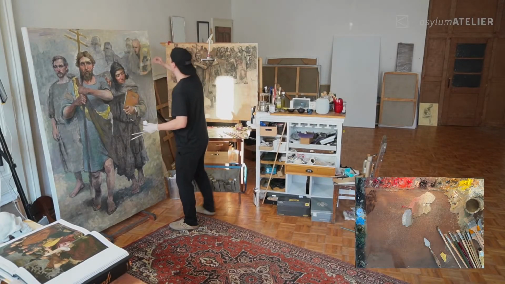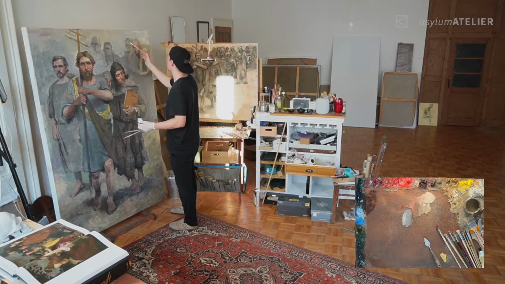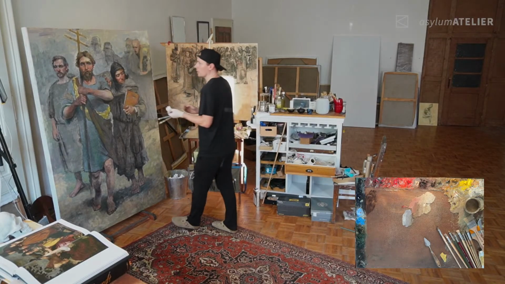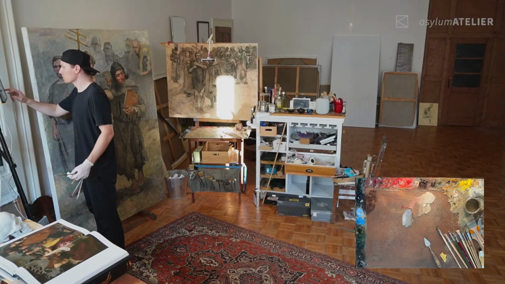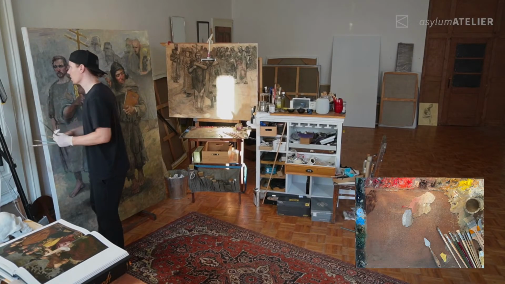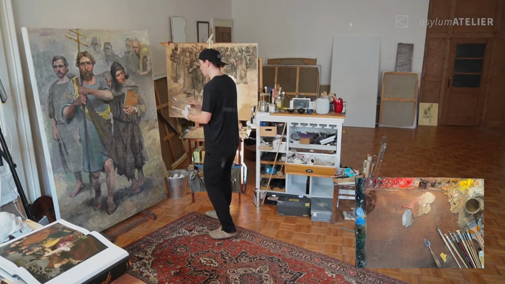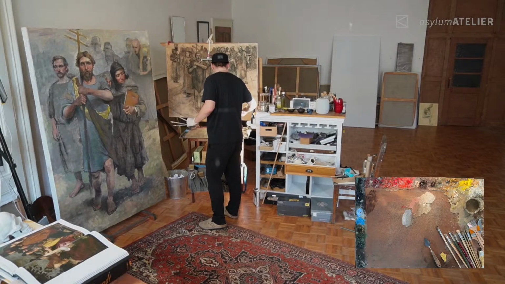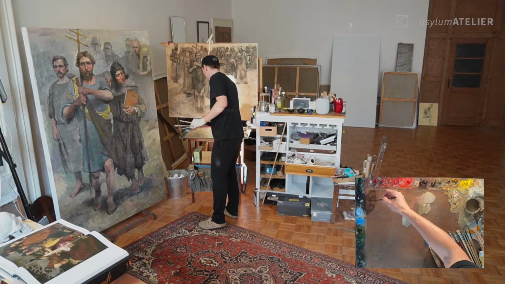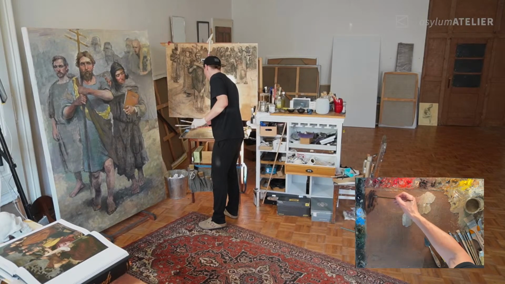I'm going to have fun a little bit with the portrait next to it, or with the head next to it, or figure next to it.